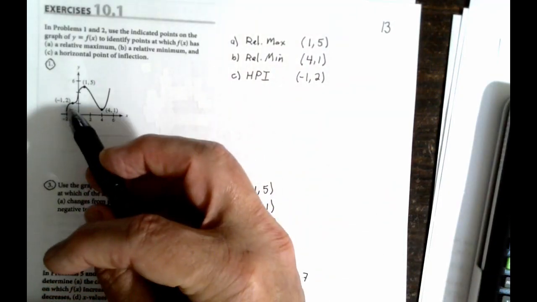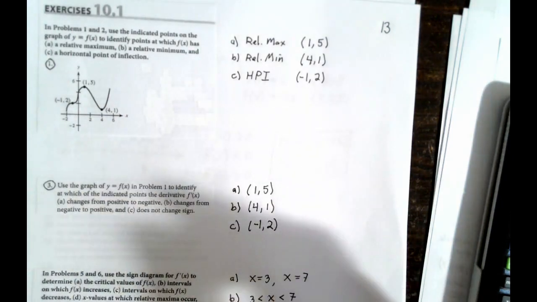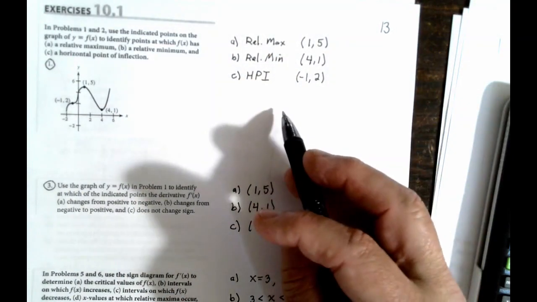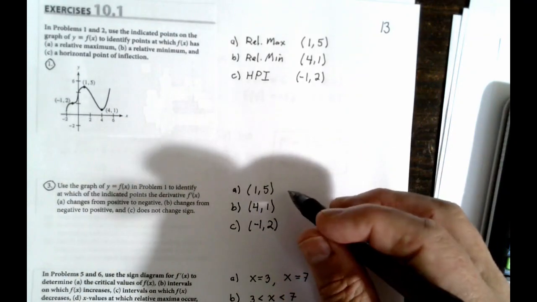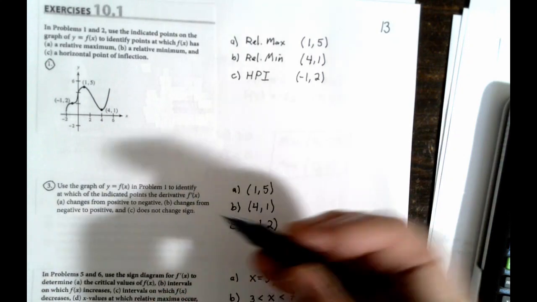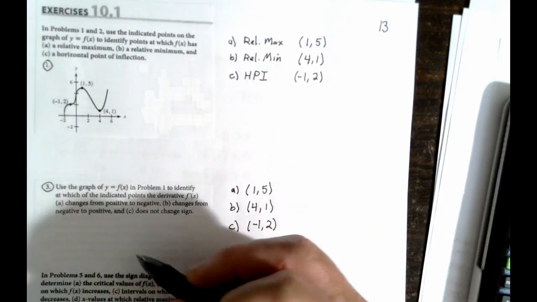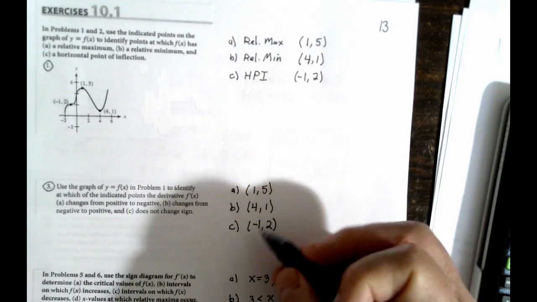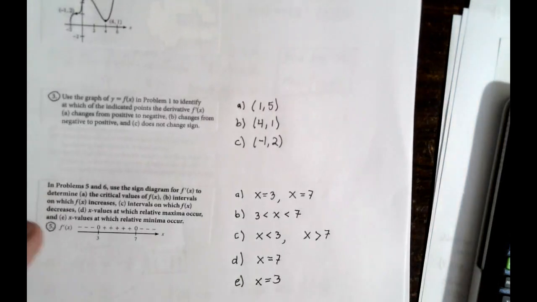Well, it goes positive increasing to positive increasing, so the point -1, 2, which are exactly the same as in question 1. So when you have a relative max, you know that the first derivative goes from positive to negative. When you have a relative min, you know the first derivative changes from negative to positive. And when you have no sign change at all, you know you have a horizontal point of inflection.